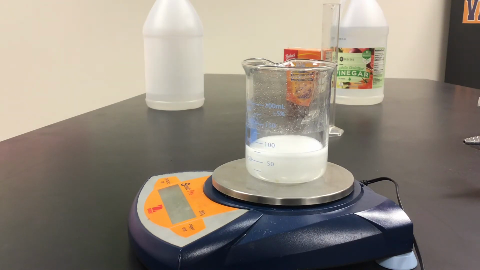And also try your best to get most of the baking soda out of the weighing dish.